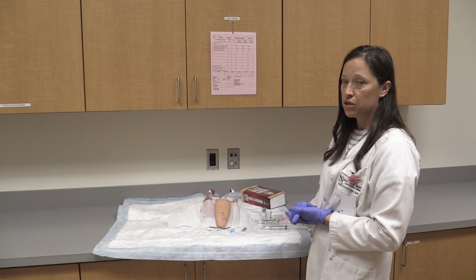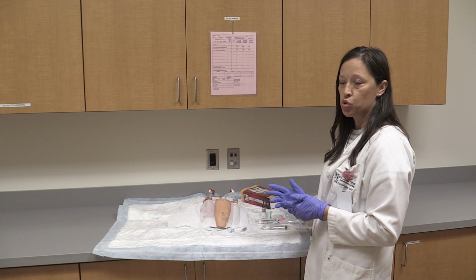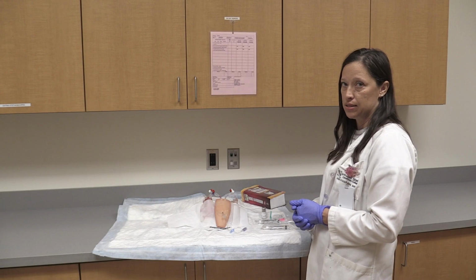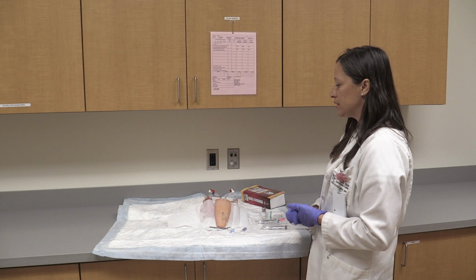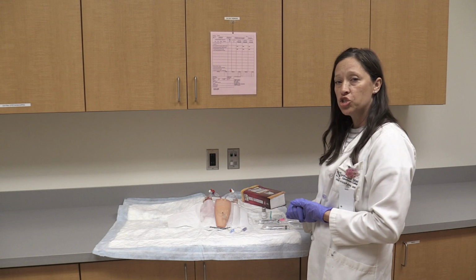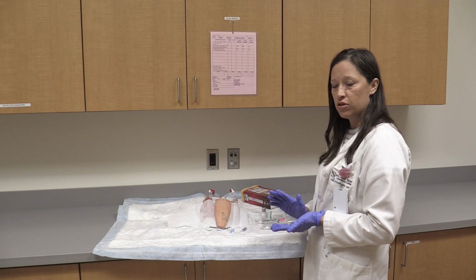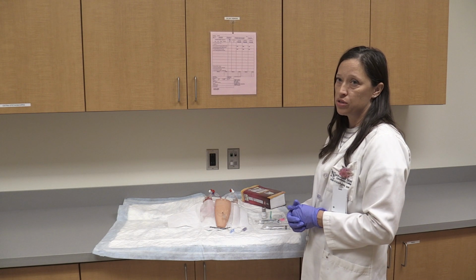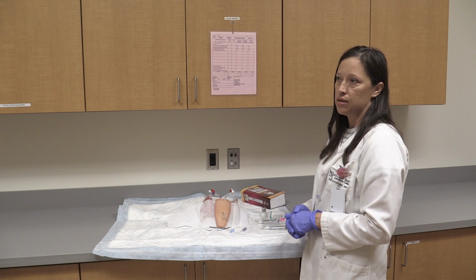And then I also want to make sure that after I give this, about 20 minutes later, I come back and do a post assessment, and hopefully that their pain is better. So before I do this, I just, again, want to check their respirations to make sure everything is appropriate, because as I said before, morphine is a respiratory depressant, so I know that I need to make sure their vital signs are stable.